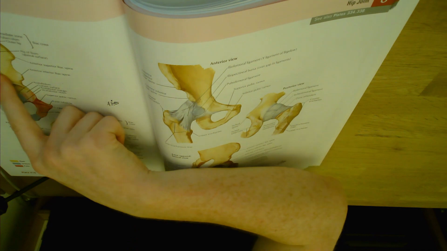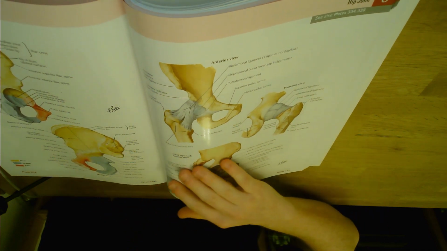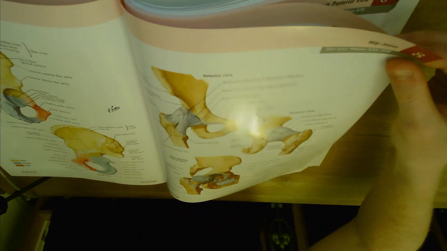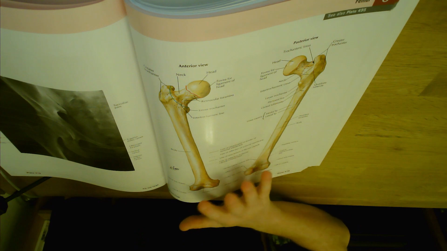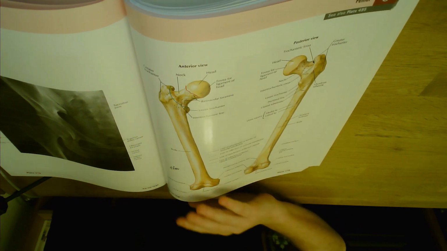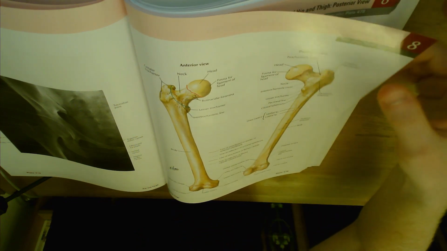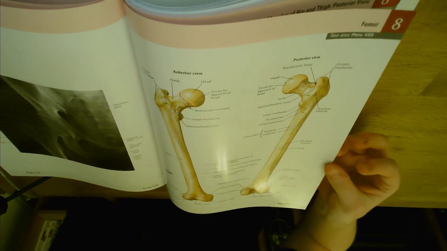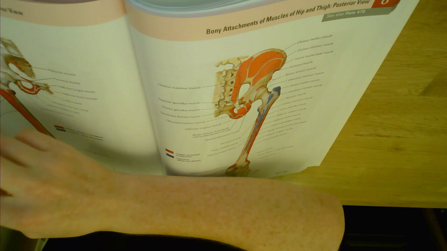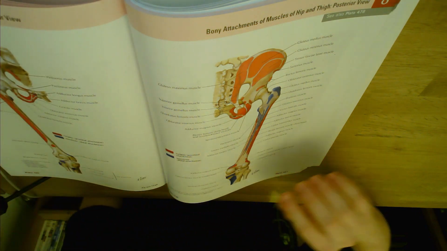I absolutely love it. It's one of my favourites. My favourite is without a doubt the femur, in terms of the lower limbs, I'm talking about. I love the femur. It's an interesting bone. Completely unique in its structure, and its structure is so perfectly made for its function. Obviously, all of these things are, but this one in particular.